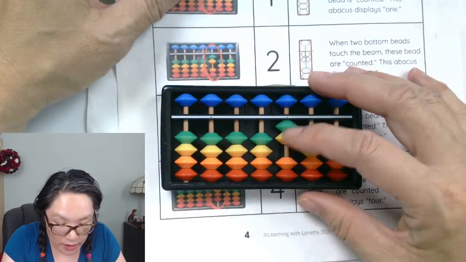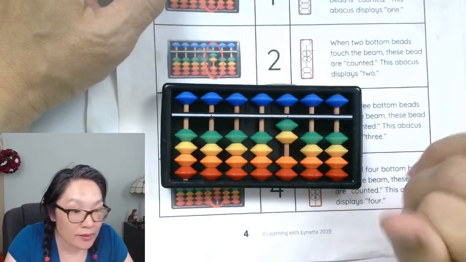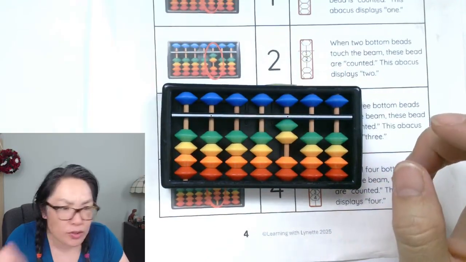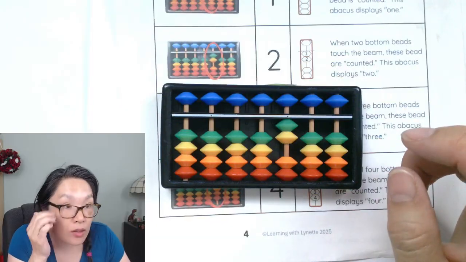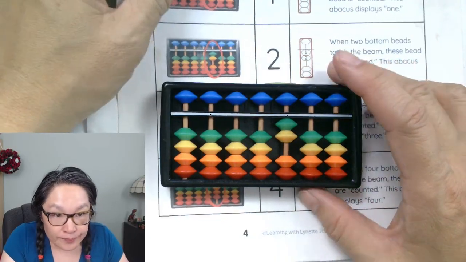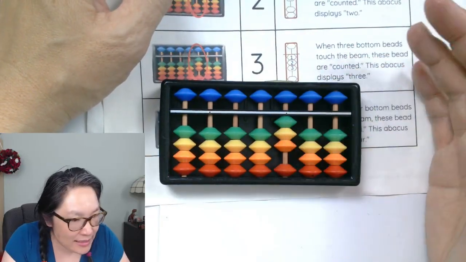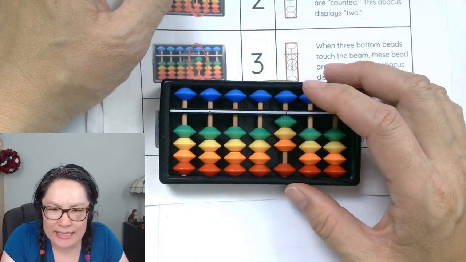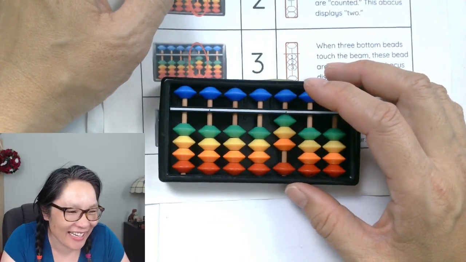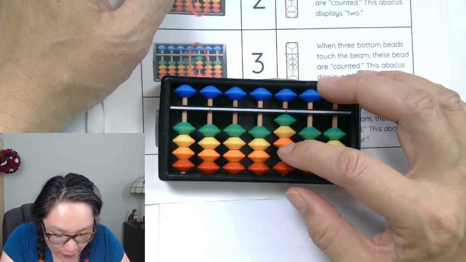So after 1 is 2. This is what 2 looks like on the abacus. It's super easy, simple to use, and easy to understand. So, hello, Blue Raptor. And then we have 3. After 3, right? 1, 2, 3. It's easy to see, right? All right. So we have 4.